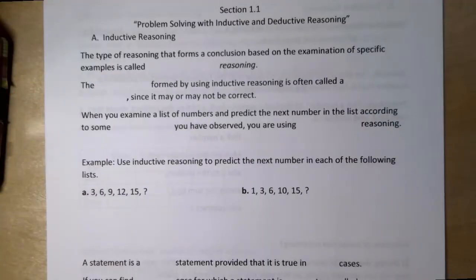We're in Chapter 1. Chapter 1 is all about problem solving. So in Section 1.1, we're going to look at problem solving with inductive and deductive reasoning. So first thing we have to cover is what in the world are these?